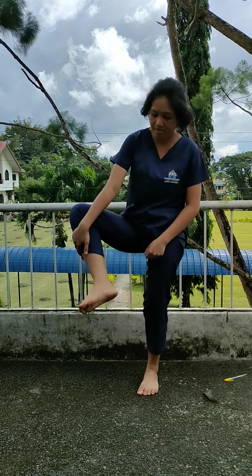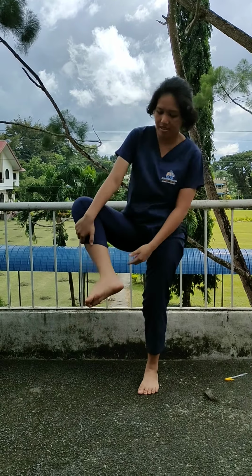Next is the ankle, the tarsal. This is the calcaneal, the heel, plantar. This is the digitals.